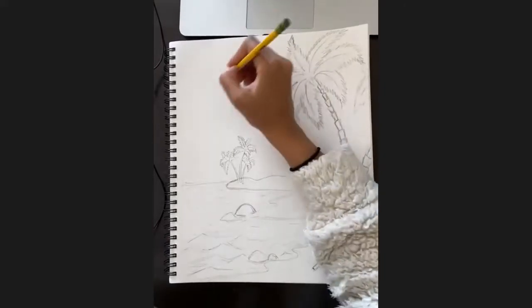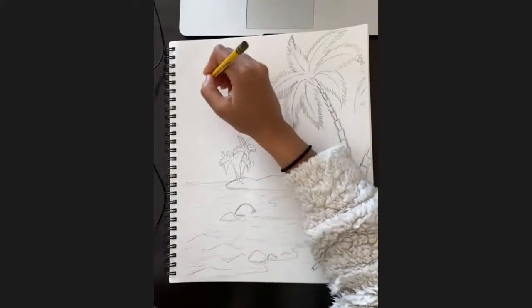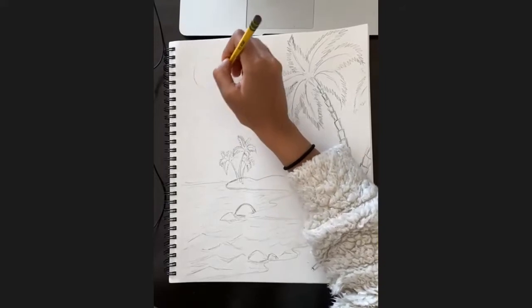We can also add in the sun. Just a circle in the corner.